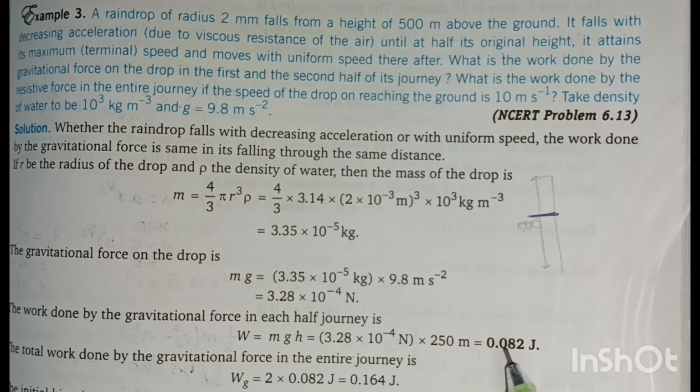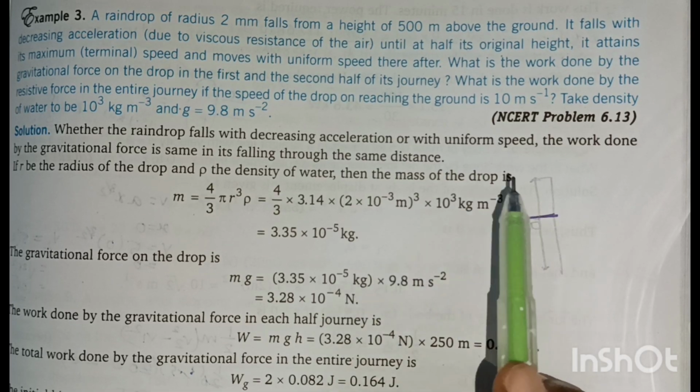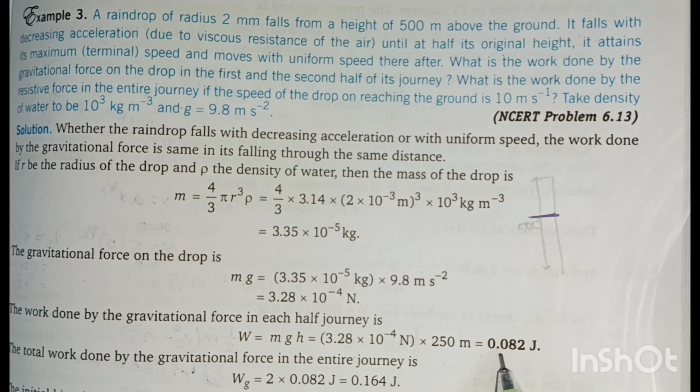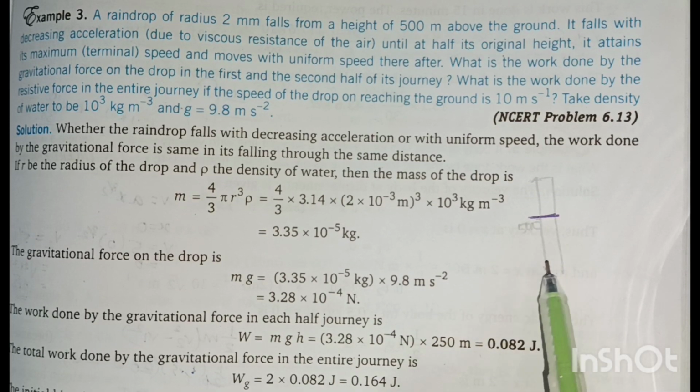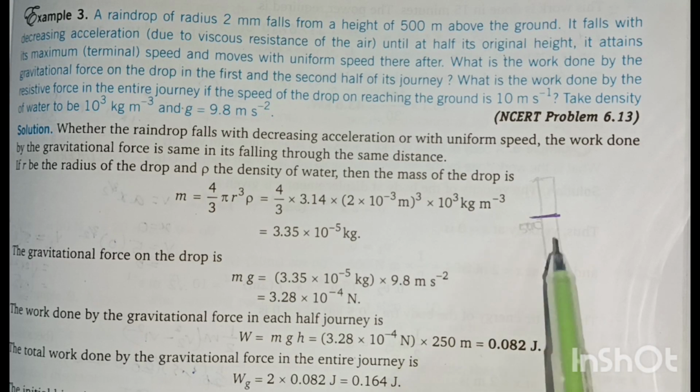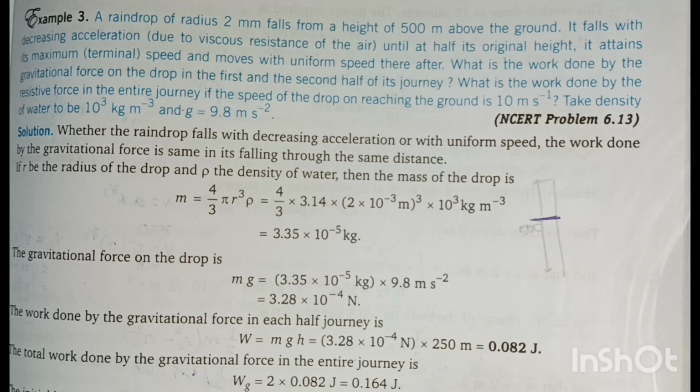So what will be the total work done? You have to add. So for reaching this half, the work done is 0.082. Again for this half, work done by the gravitational force is 0.082 joule. So the total work done is 0.164 joule. Okay, so that is the total work done.